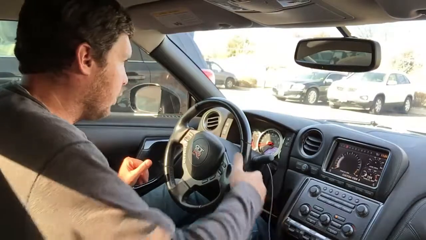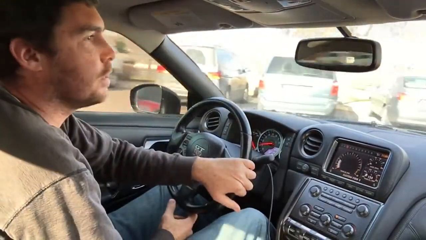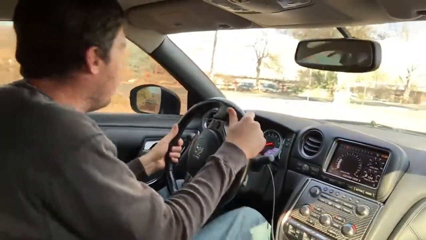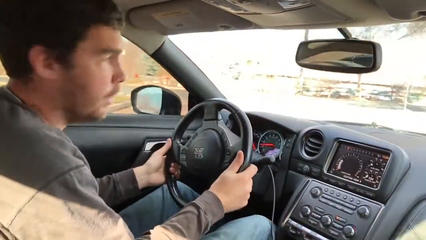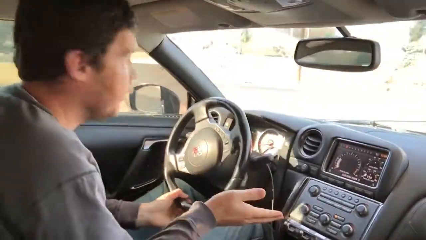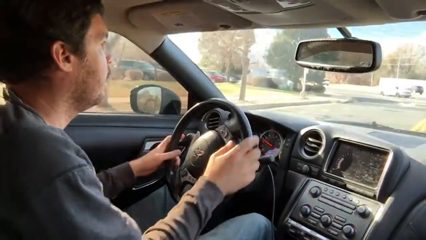So here we go. I've got a safe spot here where there isn't too much traffic, nice open road, and it's not gonna be illegal for me to do what I need to do here. Again, I'm in manual mode, VDC off, and the trans in normal mode, not R.